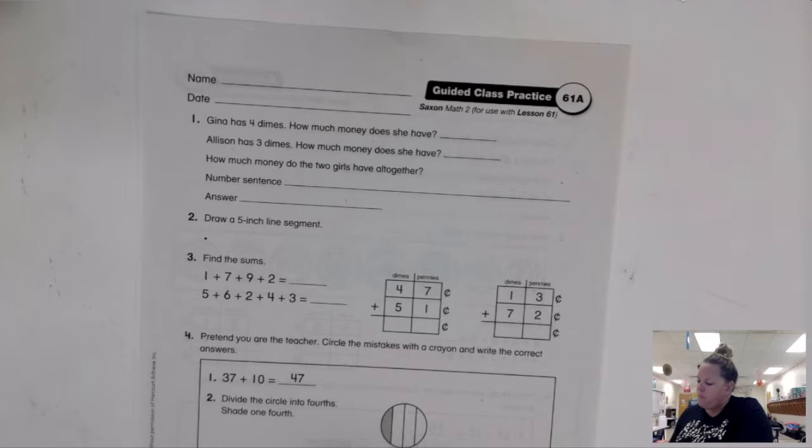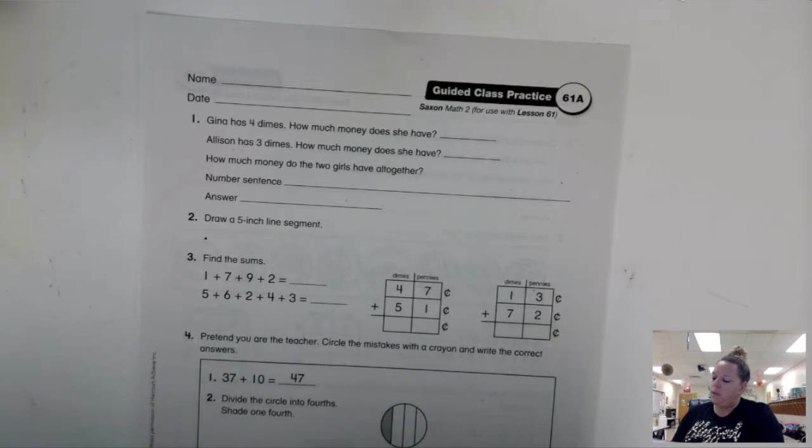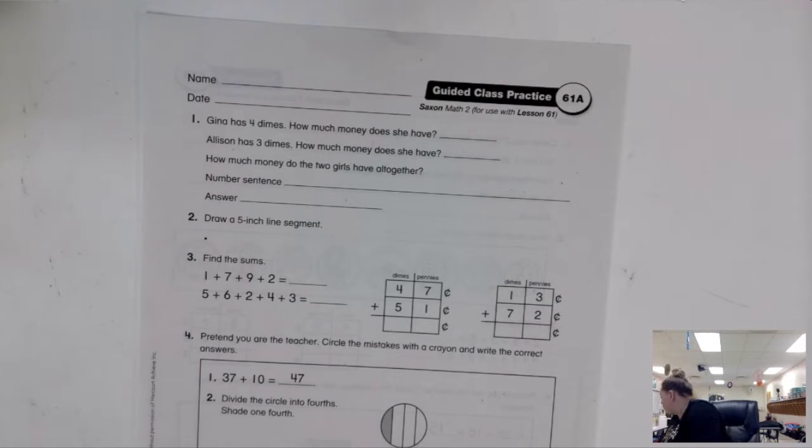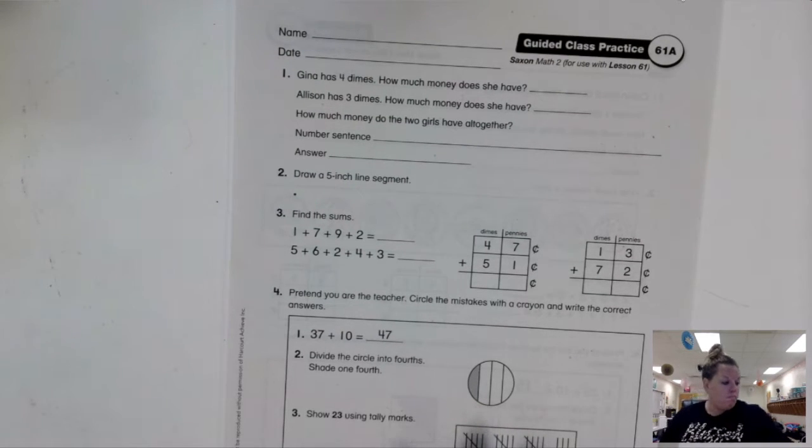Put your name on your paper. And today is the 14th. Can you believe we're halfway through December already? So it's the 14th today. So go ahead and write 12-14-2020. All right, here we go.